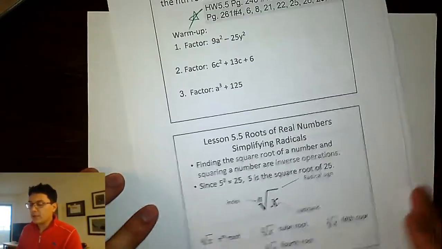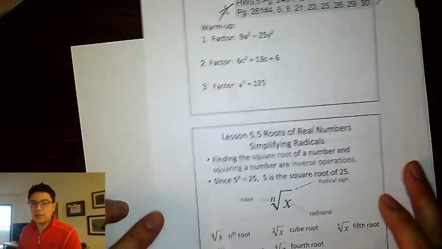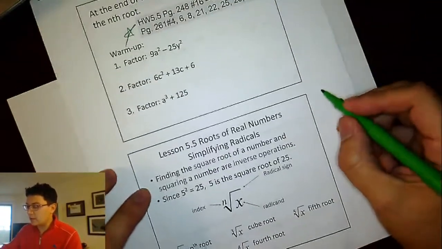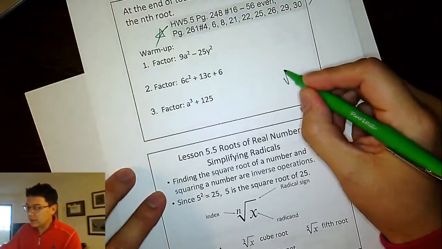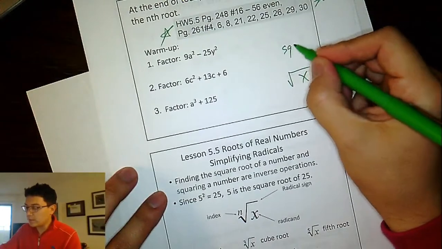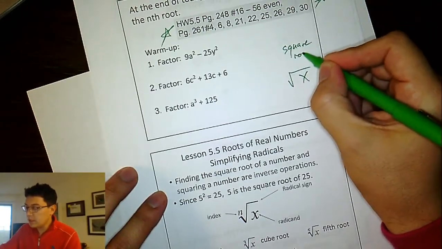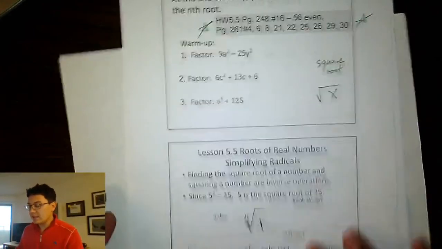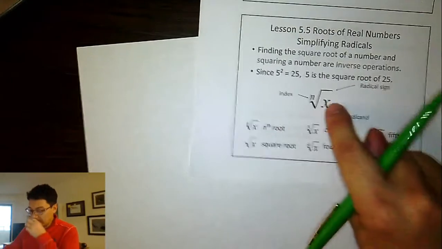All right, so 5.5 is all about introducing a new type of function to you, and that is the radical function, which looks something kind of like this. Most of you will know this as the square root. Okay, a square root is a very specific radical. There's lots of different radicals, all defined by the index value. So, in general, they're going to look like this.